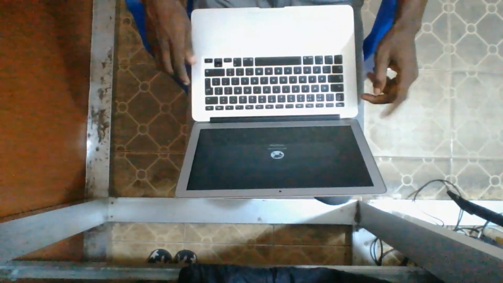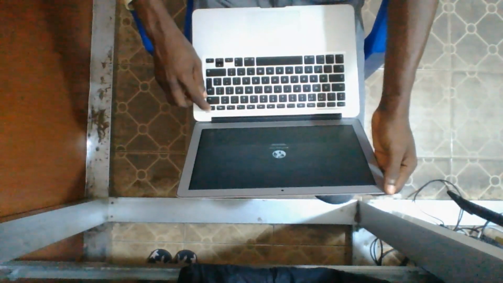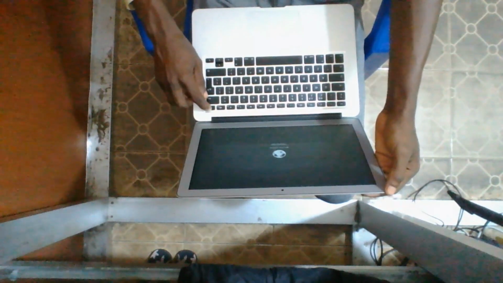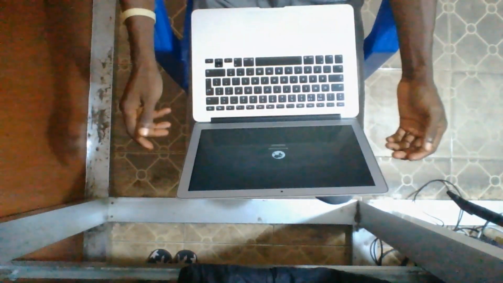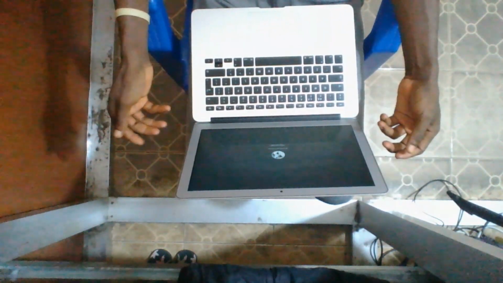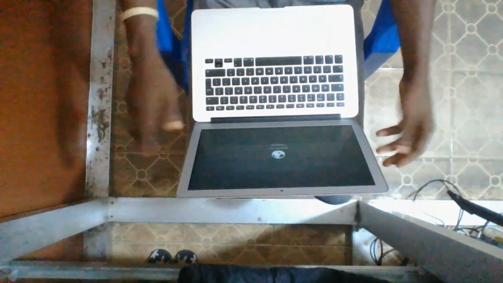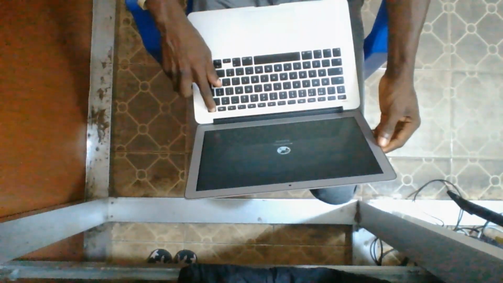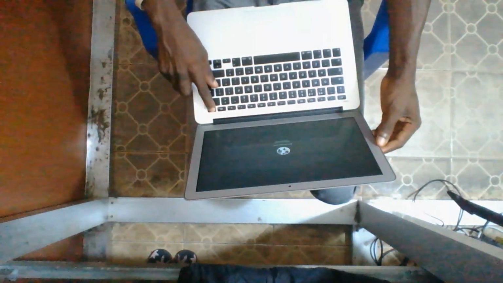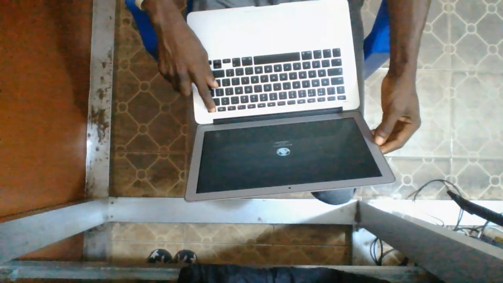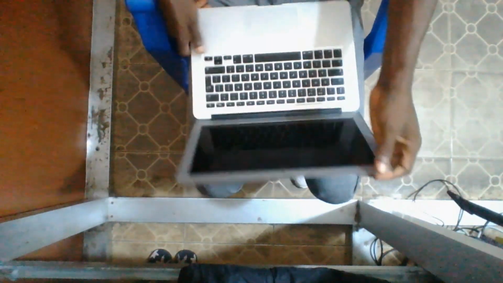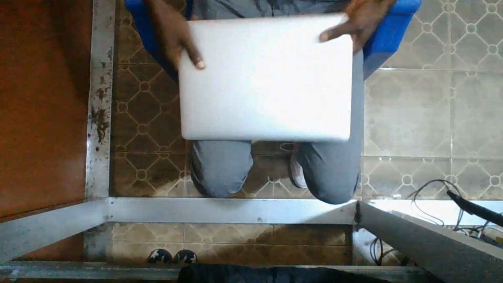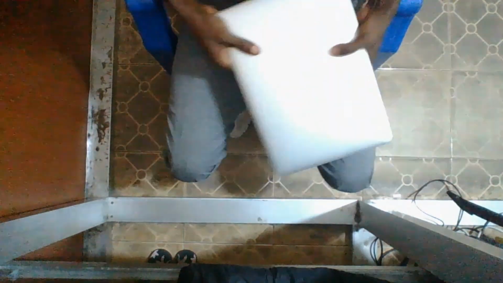So now let's see how we can download the macOS. For this part 1, I want to download the macOS Sierra that this originally came with. I'll put this off again and head over to my Windows computer.